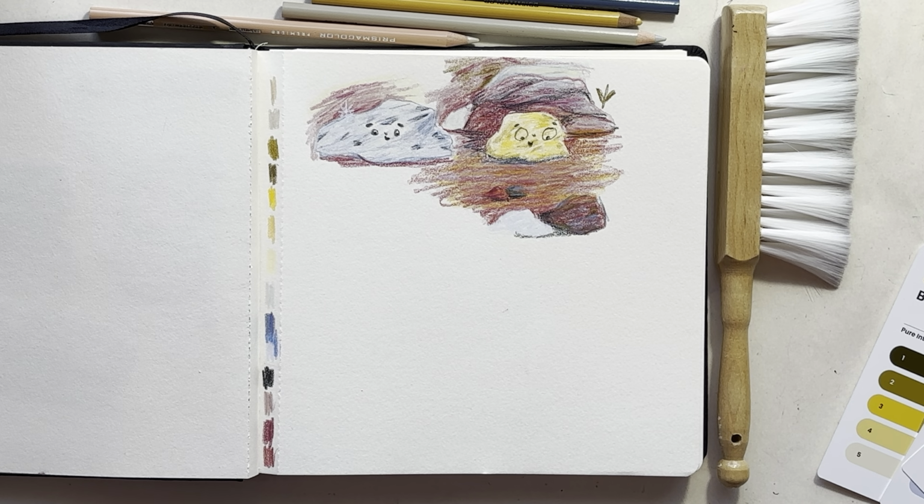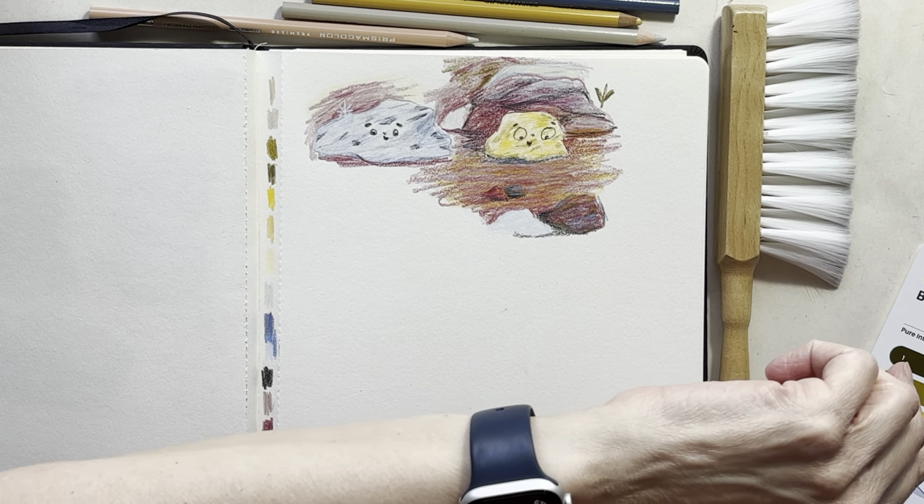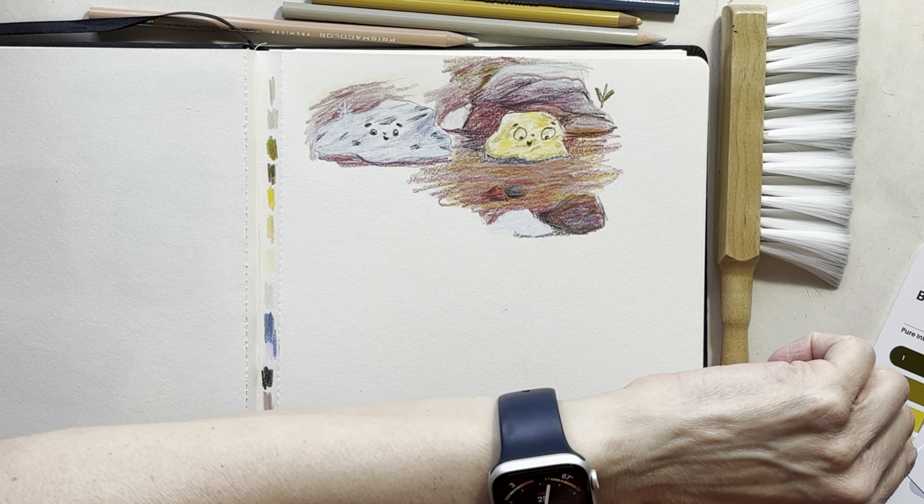And I drew a whole bunch of rocks. So I know it's possible to draw lots of different rocks and make them distinct and whatnot. So, okay. This may not be the most exciting topic, but that's what I'm going to do.